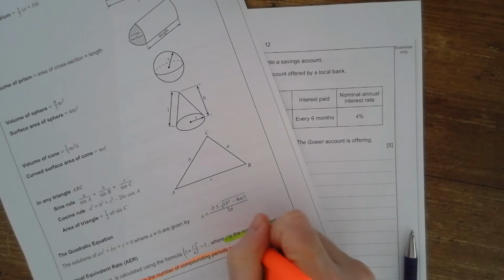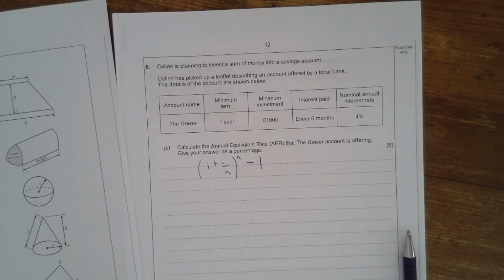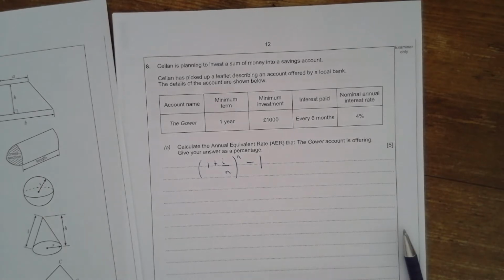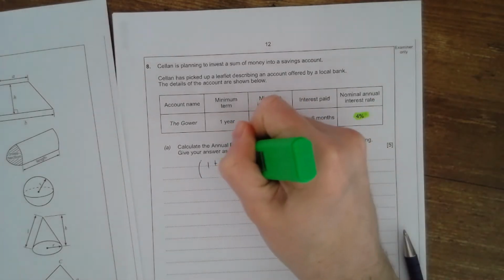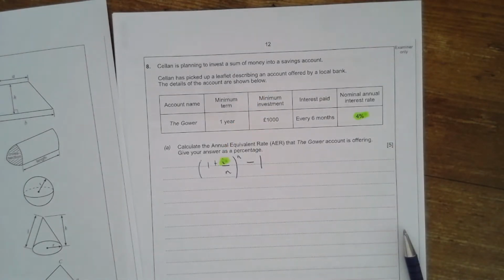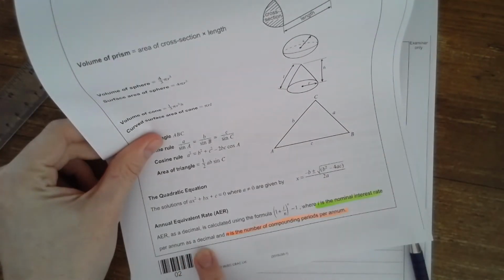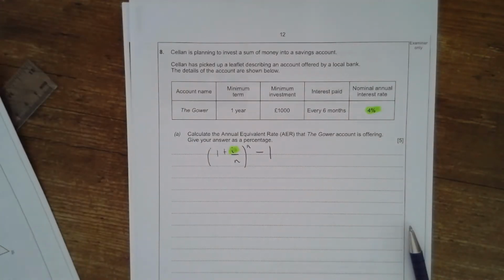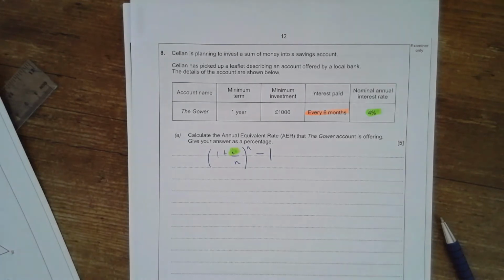If we go into the question now and start reading through this, let's see if we can highlight any of those things. First of all, you can already see what the nominal interest rate is, 4%. That's always written as a decimal, as it says if we go back to the formula. The number of compounding periods: it's every 6 months, so the number of compounding periods would be 2.